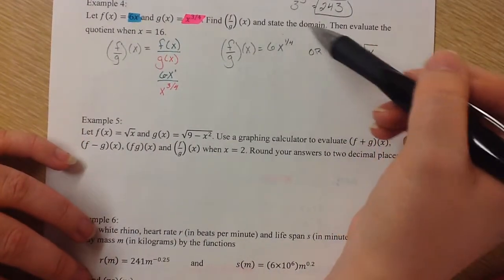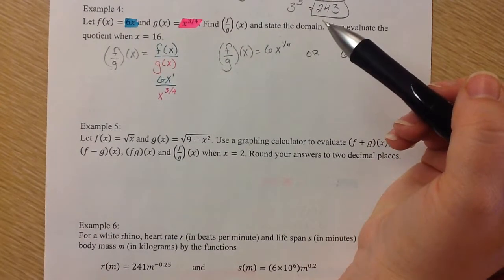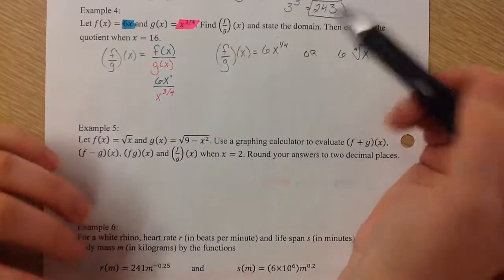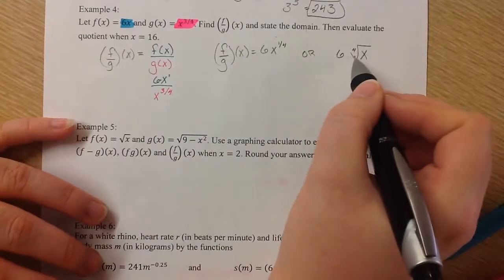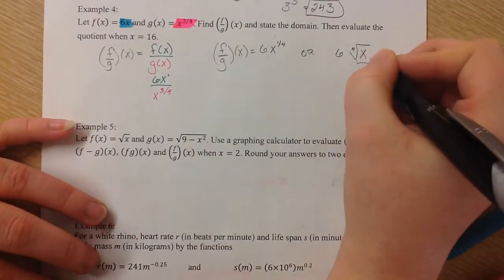Okay, and state the domain. Okay. Well, the domain on this one is I do have an even index, so that tells me whatever's in here has to be positive.